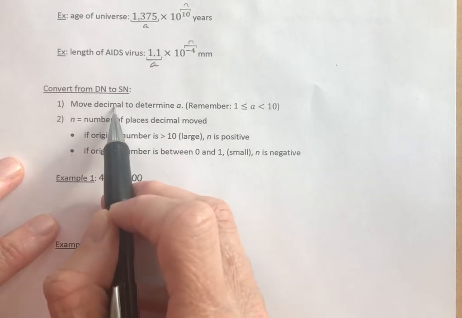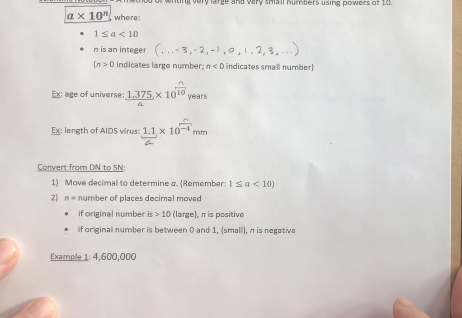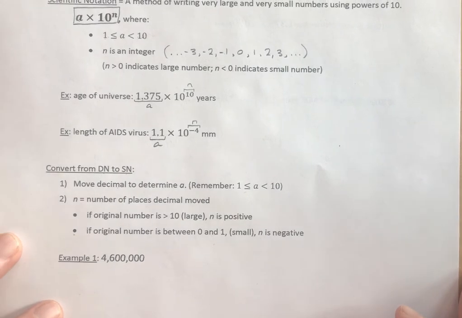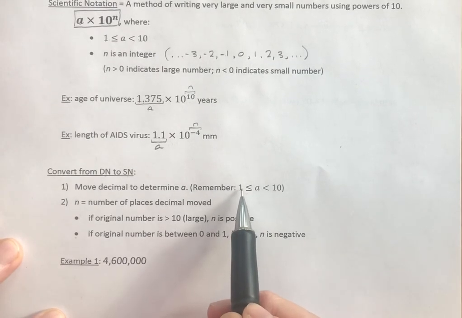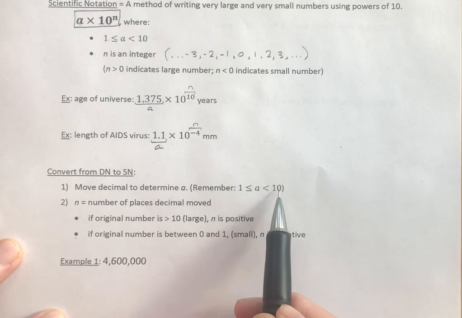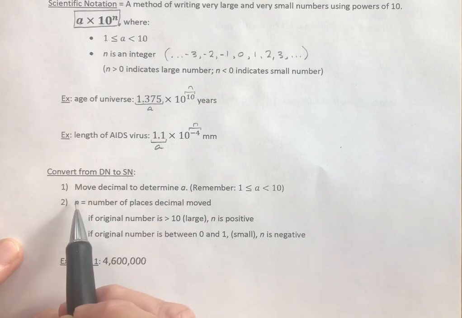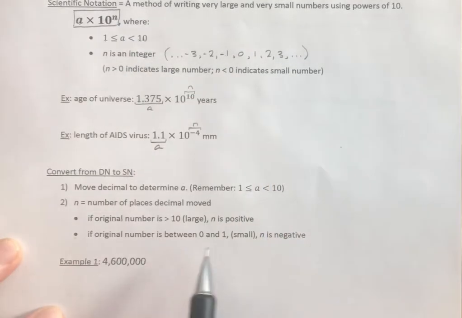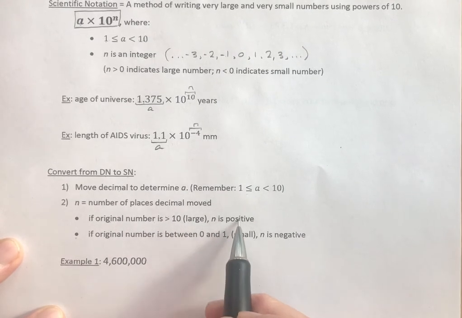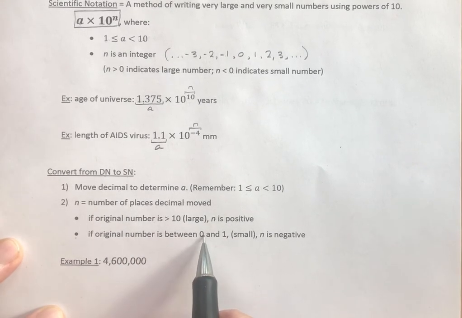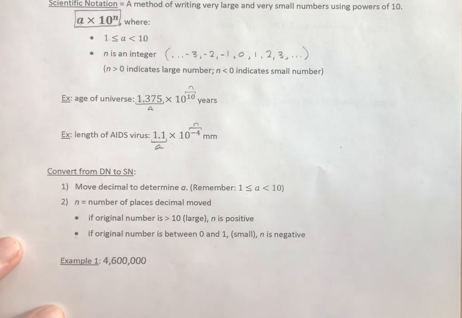Well, we move the decimal to determine what our A is. Let me come down to here so you can see again. There's the A right there. So we're going to move the decimal to determine the value of our A, remembering that A is greater than or equal to 1, but it has to be less than 10. And then the second step is the number of places that we move the decimal will determine our n, our exponent. If the original number is greater than 10, then our n will be positive. If the original number is between 0 and 1, in other words, it's a small number, then our n will be negative.